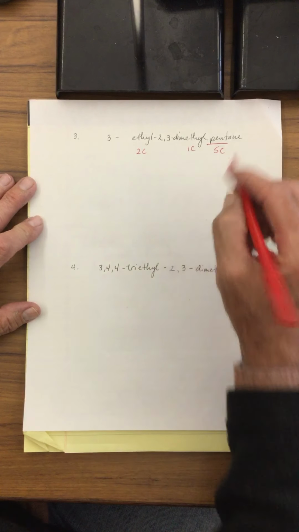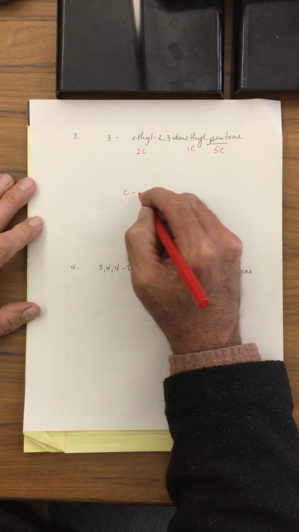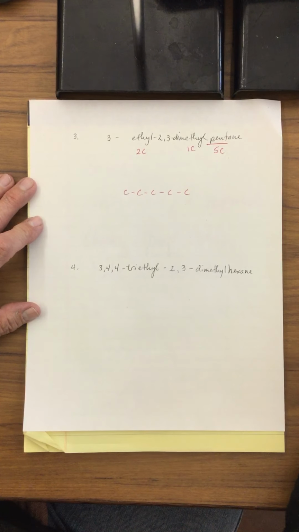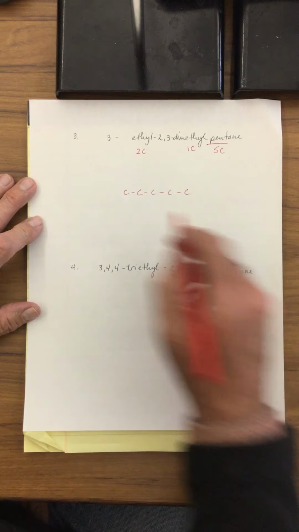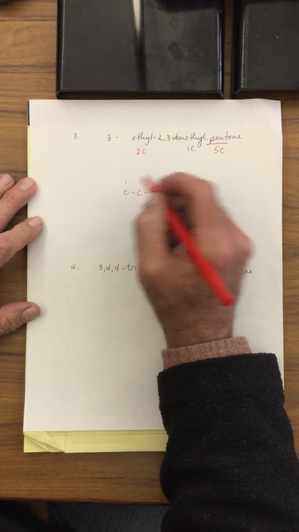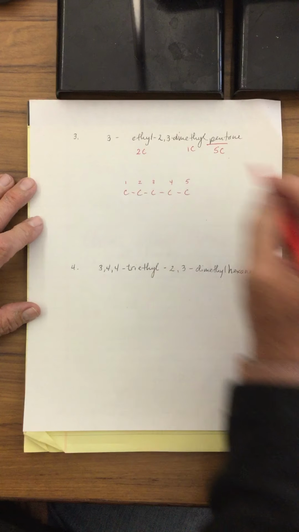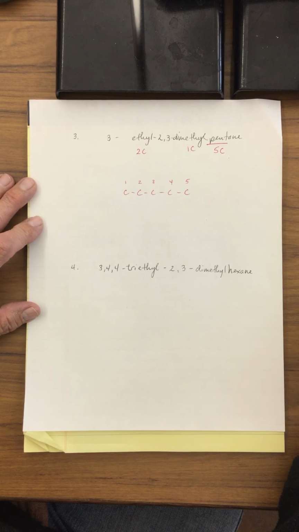So let's go ahead and draw my parent as 5 carbons. 1, 2, 3, 4, 5. It's easiest just to list them 1 through 5 from left to right, because that's the way that we read. 1, 2, 3, 4, 5 carbons for the parent pentane. So let's just go through.